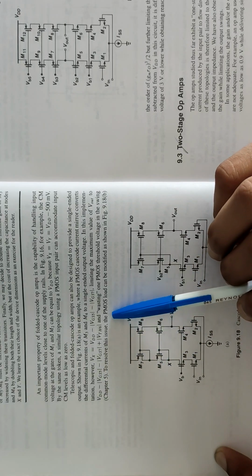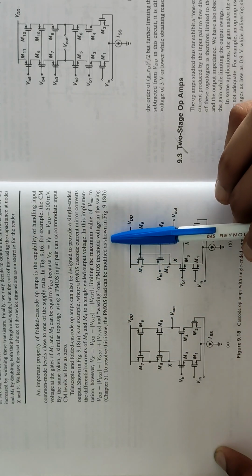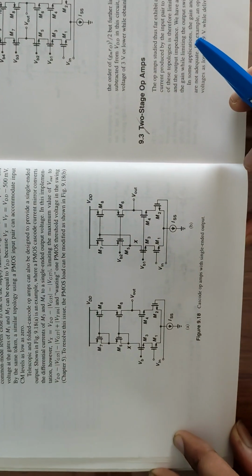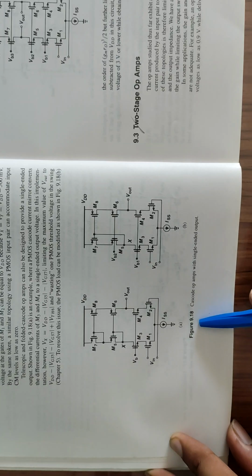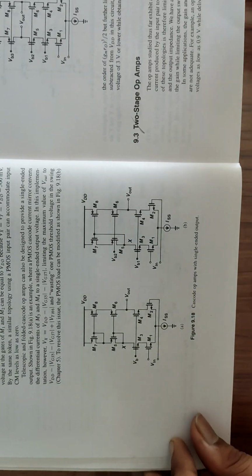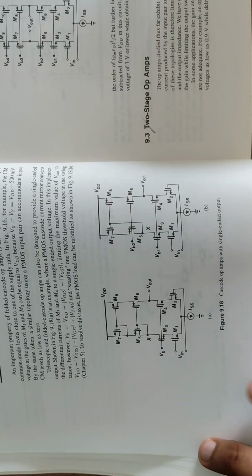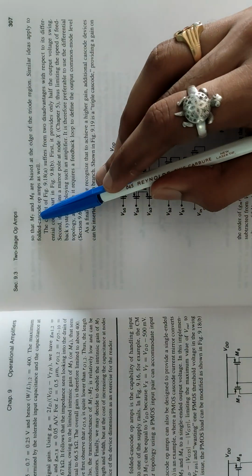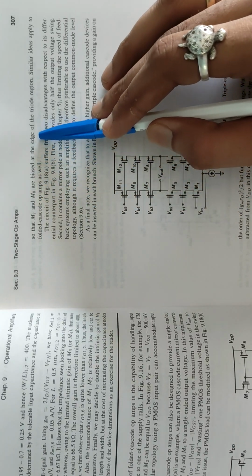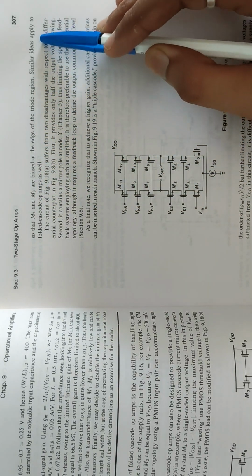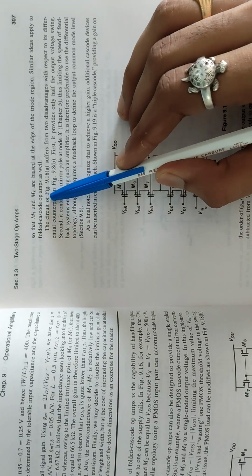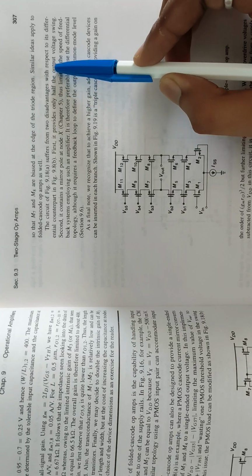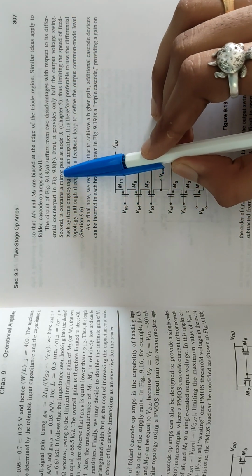To resolve the issue, the PMOS load can be modified as in figure B. Figure: cascode op-amps with single-ended output. So that M7 and M8 are biased at the edge of the triode region. Similar ideas apply to folded cascode amplifiers as well.